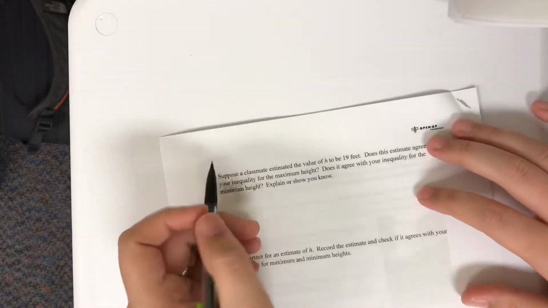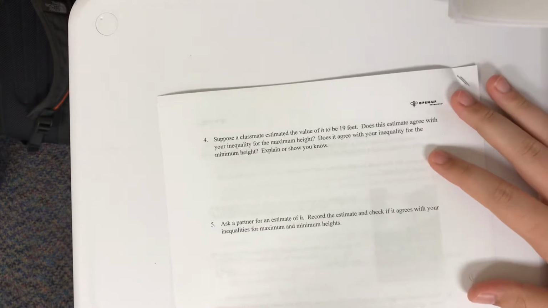And on the back, it says, suppose a class may estimate the value of h to be 19 feet.